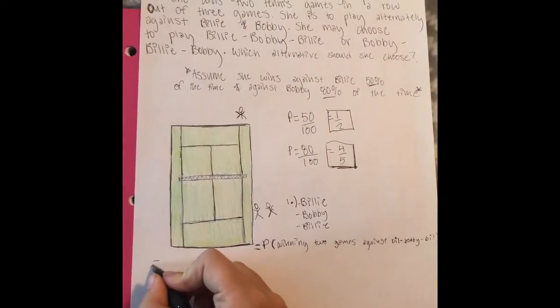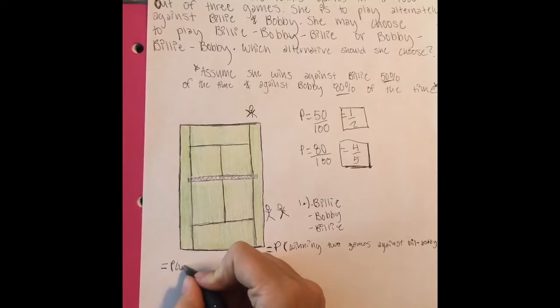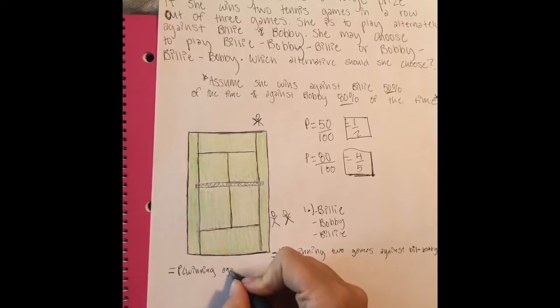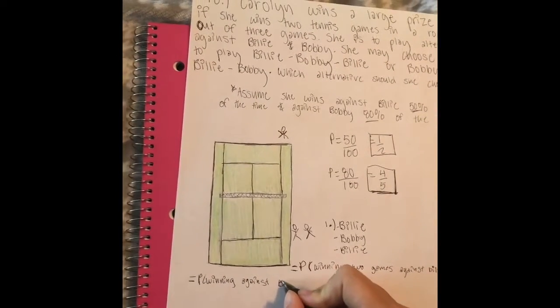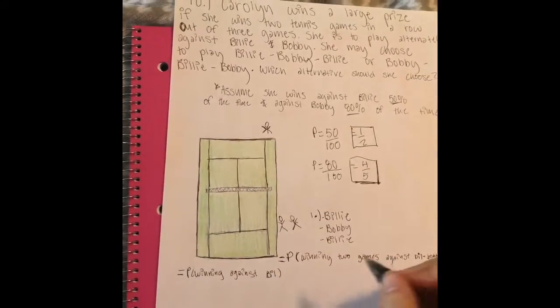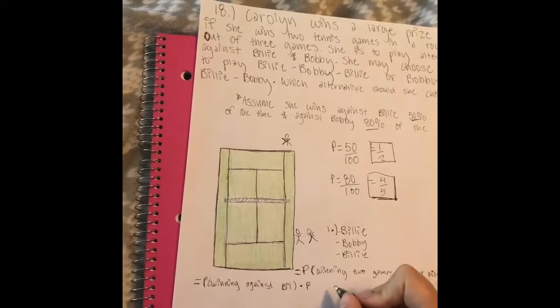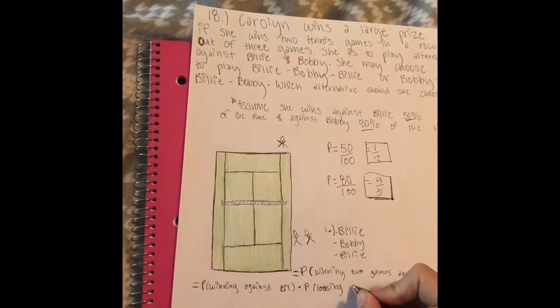So we'll start out. So we have the probability of first winning against Billy. And we would multiply that against the probability of losing, can't spell, of losing against Bobby.